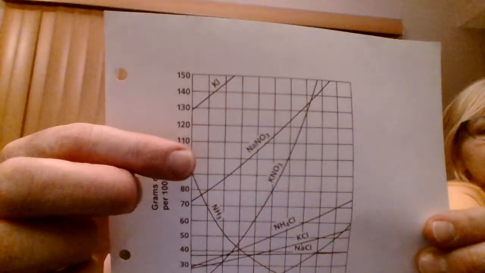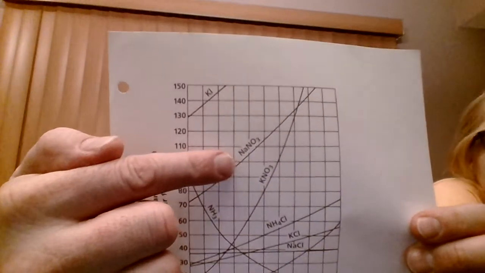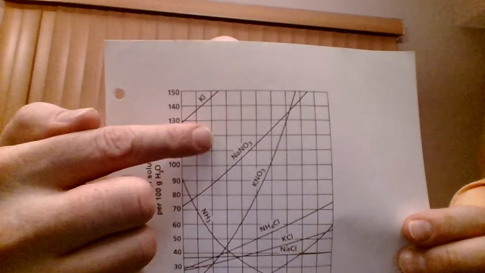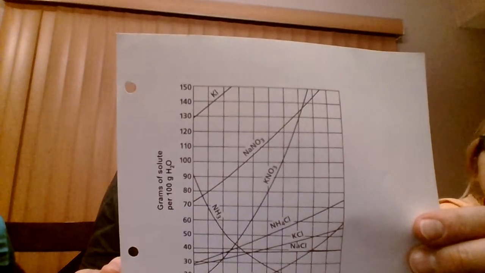So let's say we are dealing with NaNO3 right up here, this stuff right here. If I'm above that curve somewhere, that's supersaturated, and that's what I'm going to demonstrate here. If you have a supersaturated situation, what you will find is there is too much of that substance dissolved in the liquid.